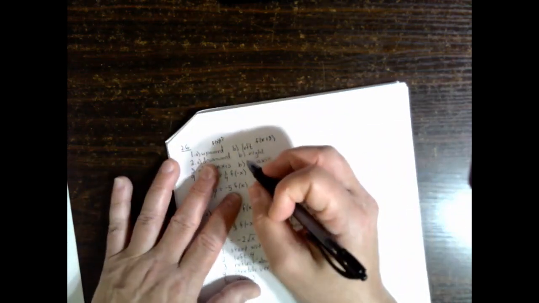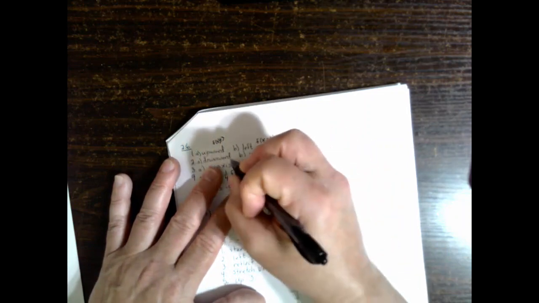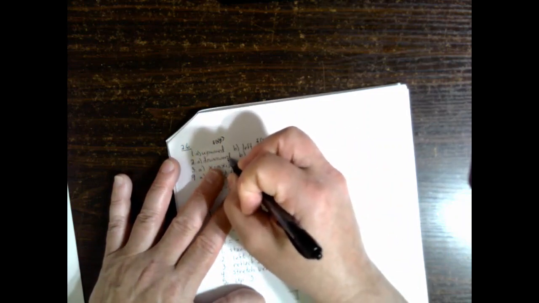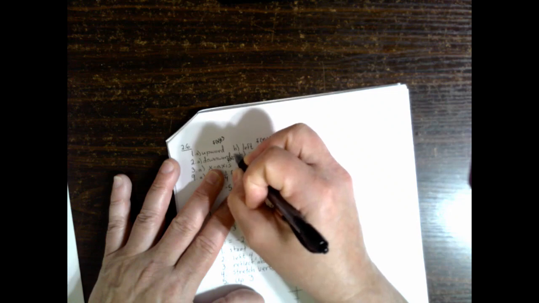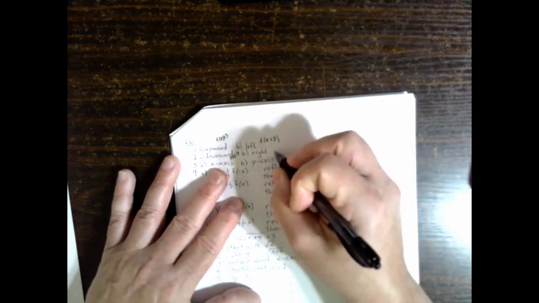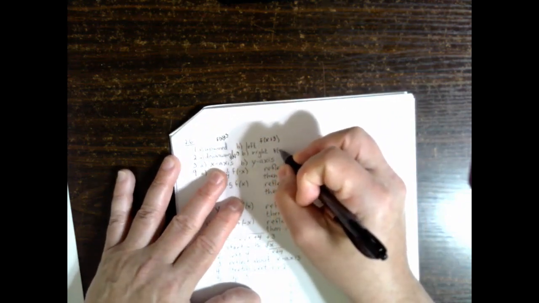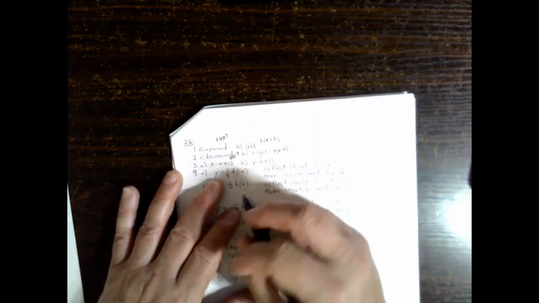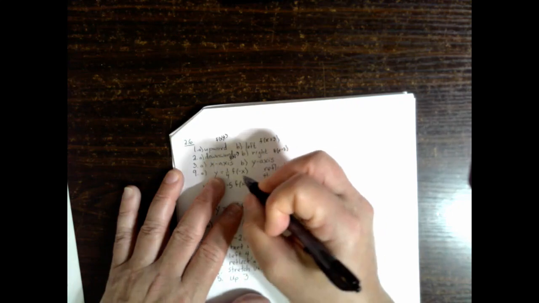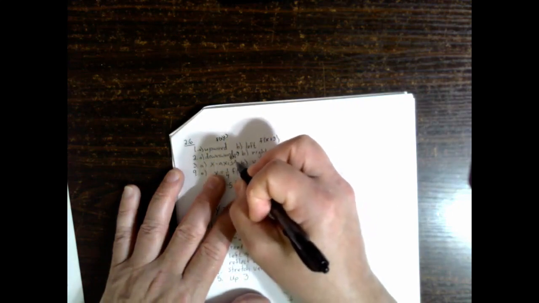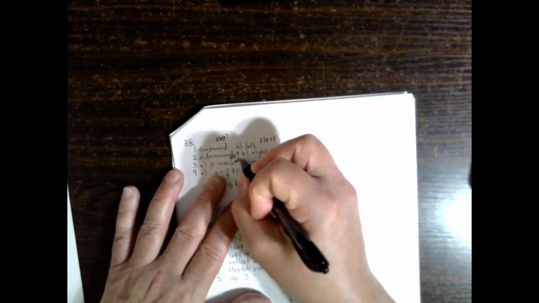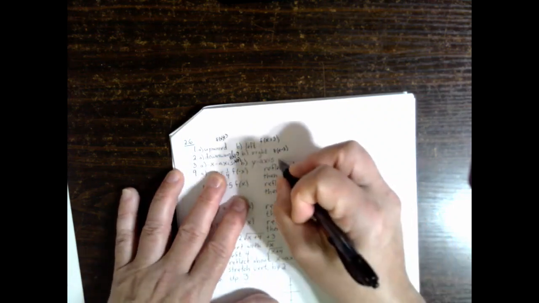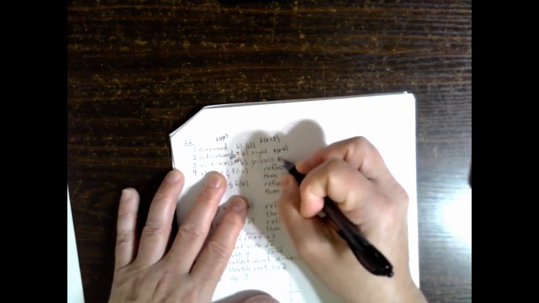Number 2 says y equals f of x minus 3. That's going to move it down 3. And f of x subtract 3 is going to move it to the right 3. And number 3 says negative f of x. That reflects it on the x-axis. And then f of negative x reflects it on the y-axis.